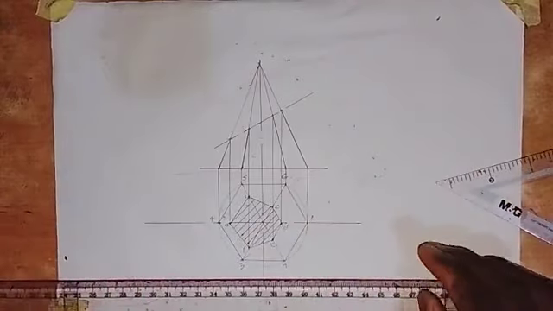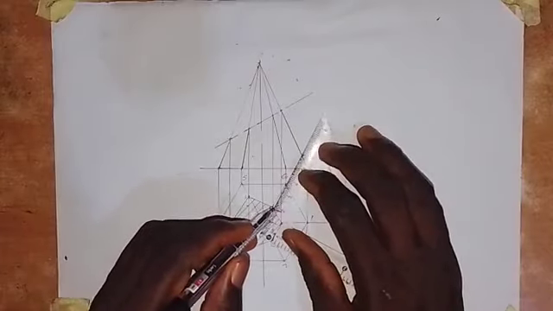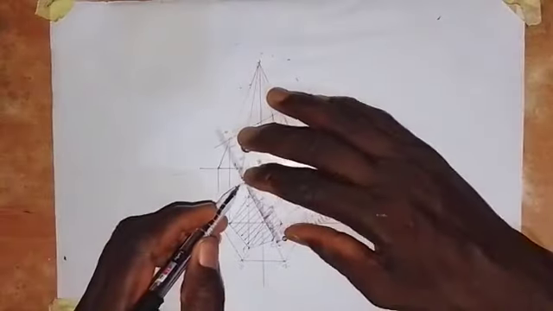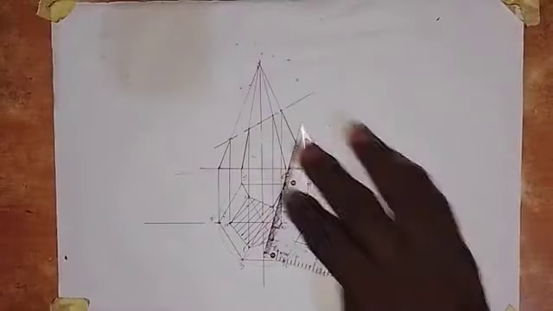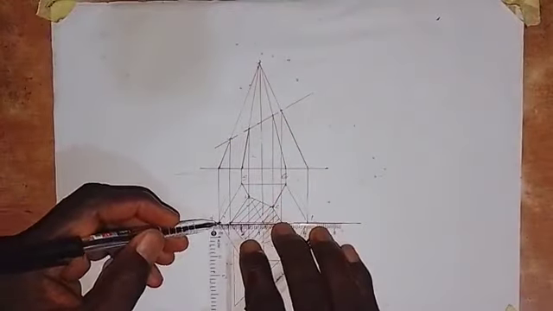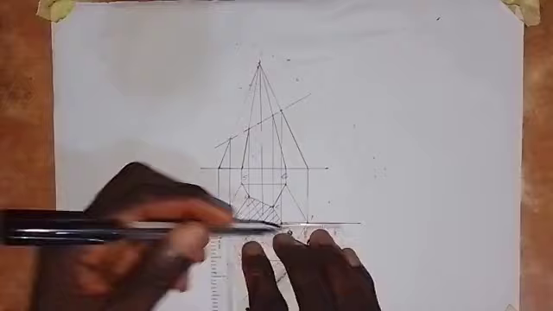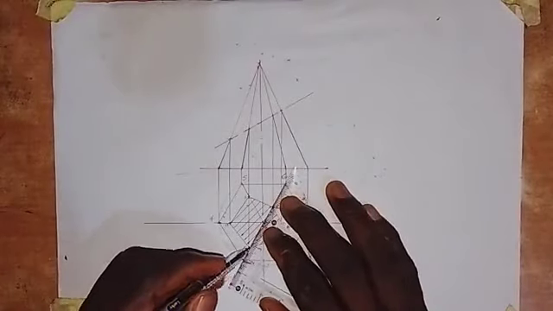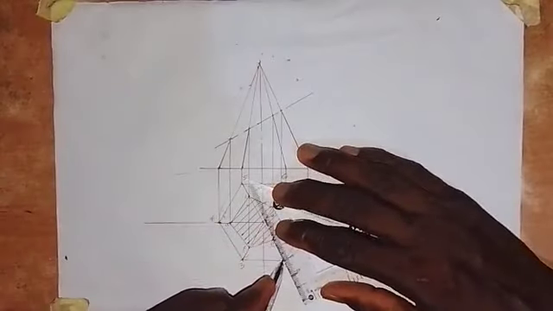Alright, so we have completed the plan now, and again, we also need to make this line a thick line from here to here. We also make this a thick line from here to here. So these lines represent the slanted side of the pyramid. This short line that we are drawing here represents the slanted side of the pyramid. Okay, and then we also make this a thick line like this.